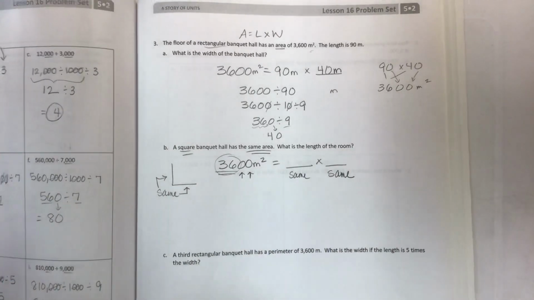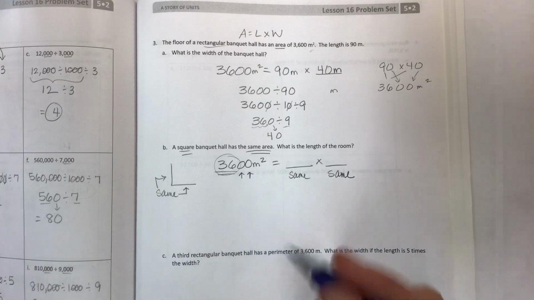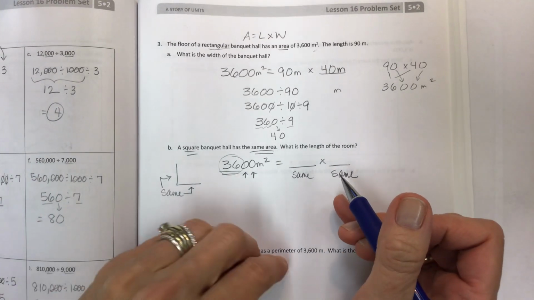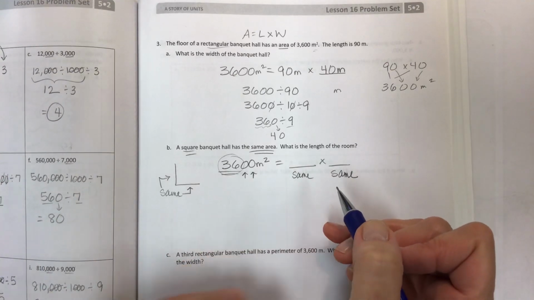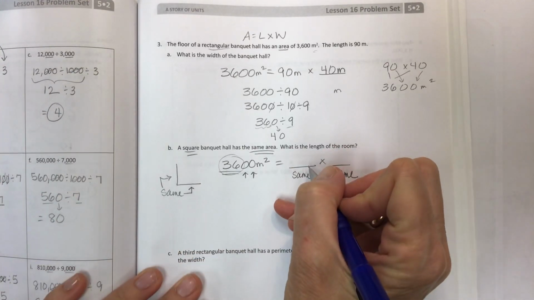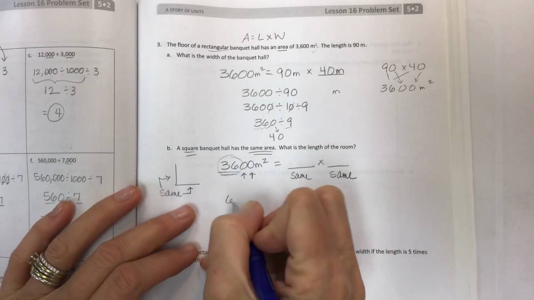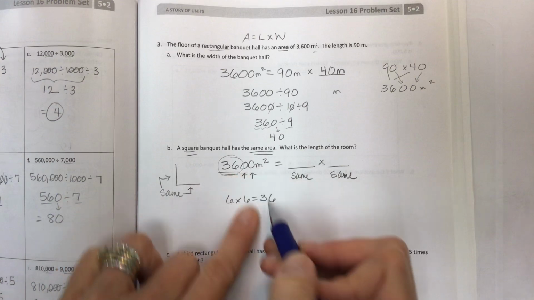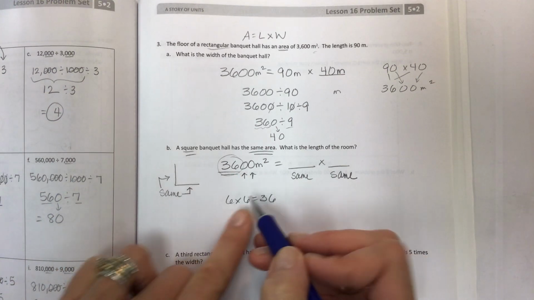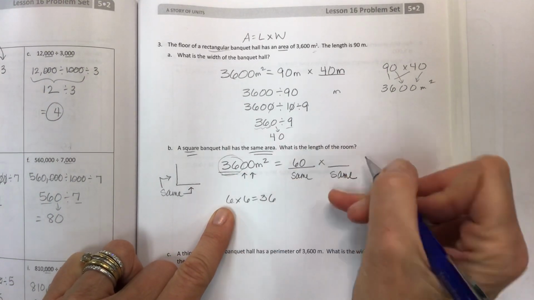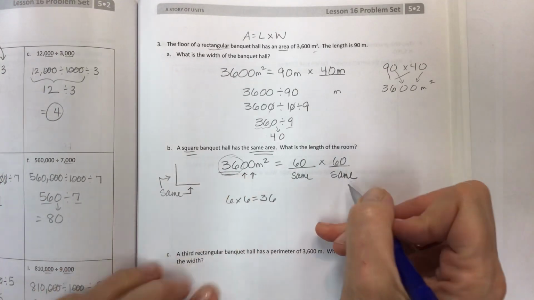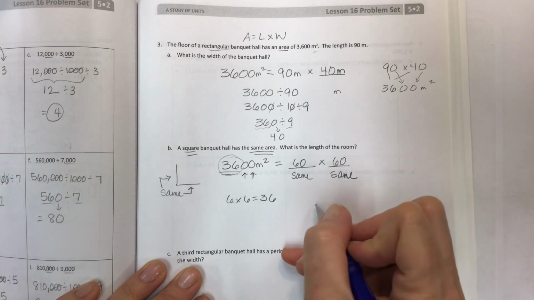And students will say, oh, 9 and 4, and 12 and 3. And I'm like, no, it has to be the same. So a digit times a digit equals what? And so then they come up with 6, which is great because 6 times 6 gives you the 36. But I need 3,600. So if you take the 6 and you put 1 zero on each one, then you can have your 60 times 60.